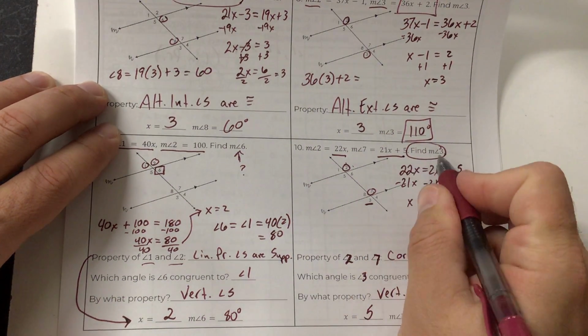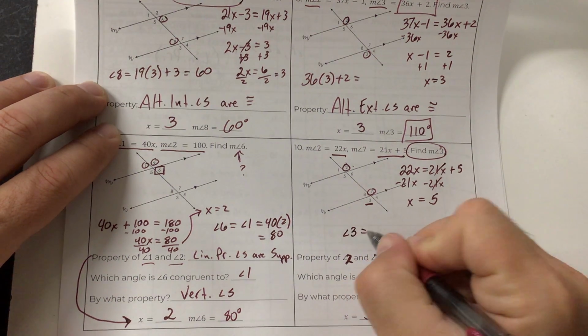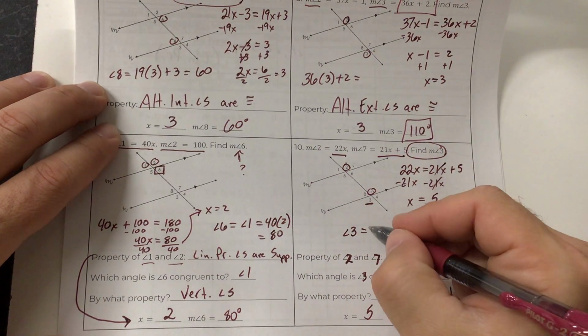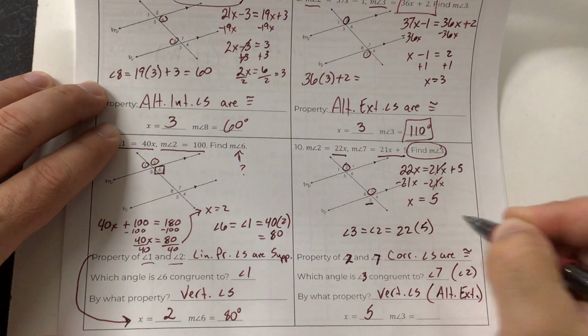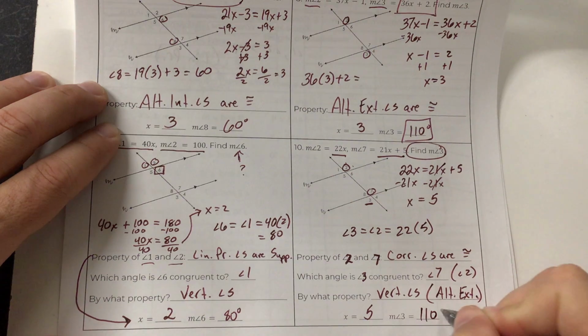So to find the answer for the angle 3 question, I'm going to say that's the same as either one of them. I'm going to say it's the same as angle 2, which is 22x, or 22 times 5. And 22 times 5 is 110 degrees.